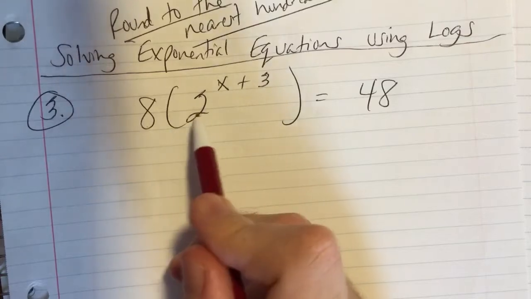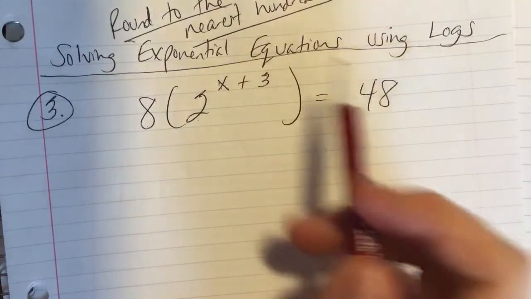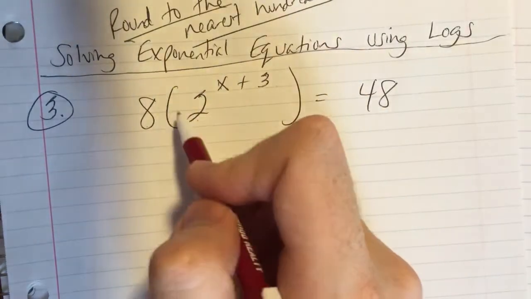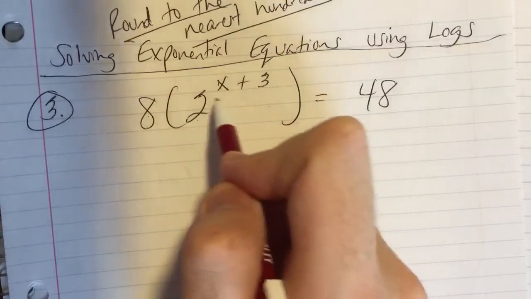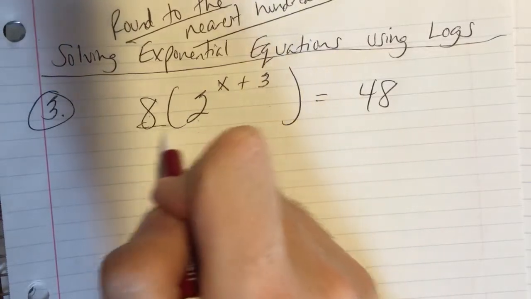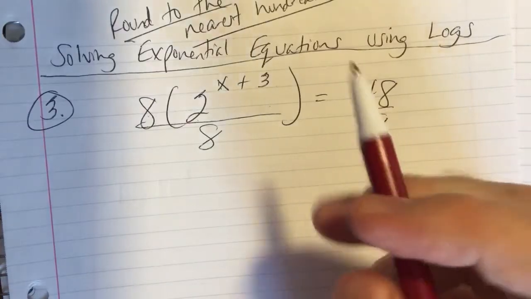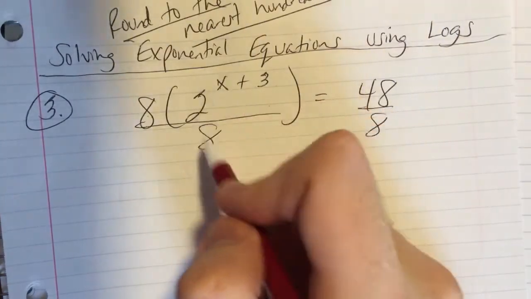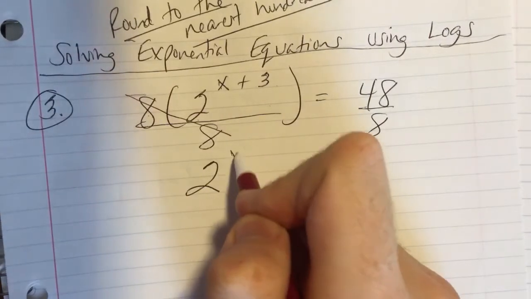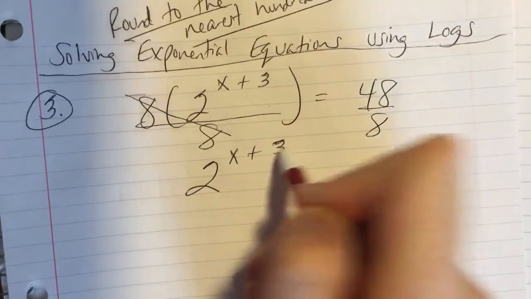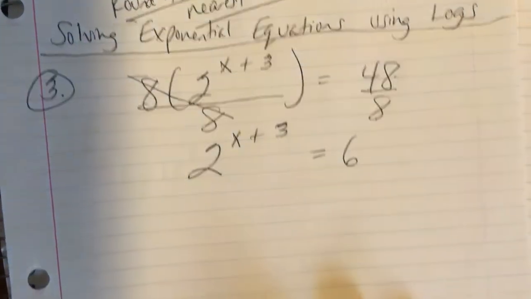We have 8 times 2 raised to the x plus 3 power equals 48. The first thing we would want to do is handle the coefficient of 8. 8 is multiplied by this power of 2, so we're going to divide by 8. We're going to use inverse operations to solve this equation. After dividing by 8, we would be left with 2 to the x plus 3 power, which is equal to 48 over 8, which is 6.